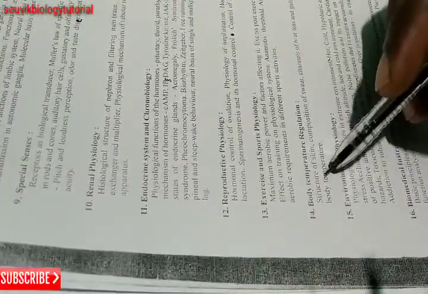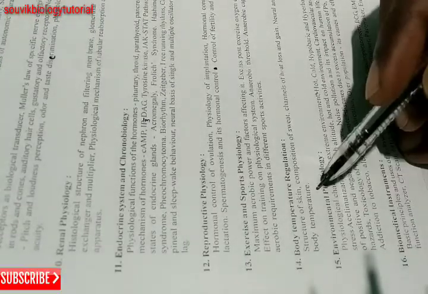effect of training on physiological system, anaerobic threshold, anaerobic capacity, anaerobic and aerobic requirements in different sports activities. Next, body temperature regulation, which includes structure of skin, composition of sweat, channels of heat loss and gain, neural and humoral control of body temperature.